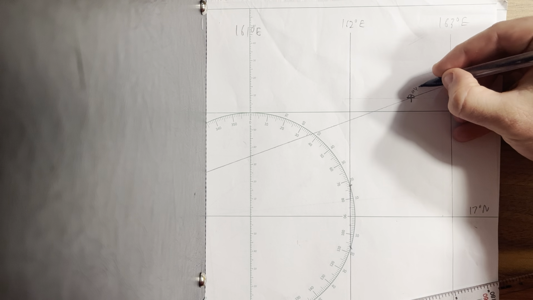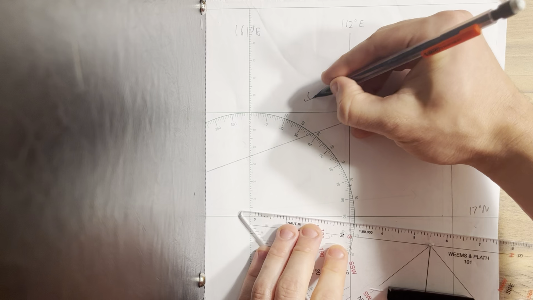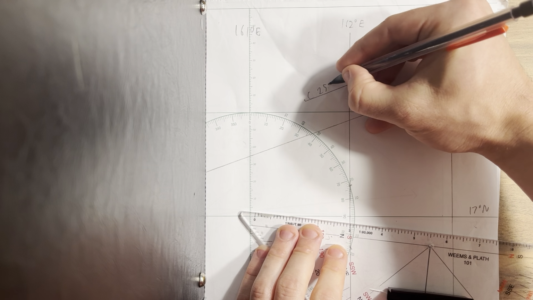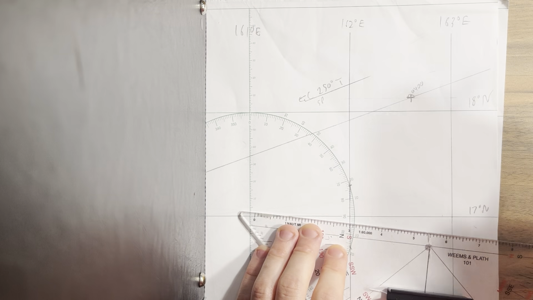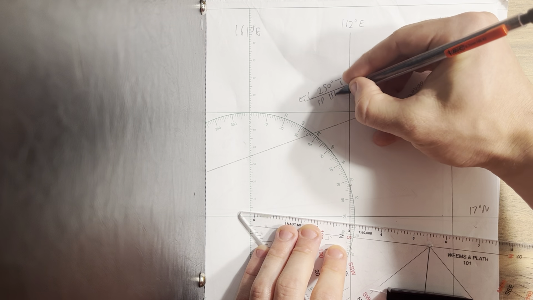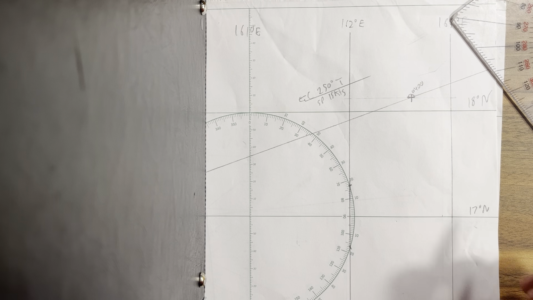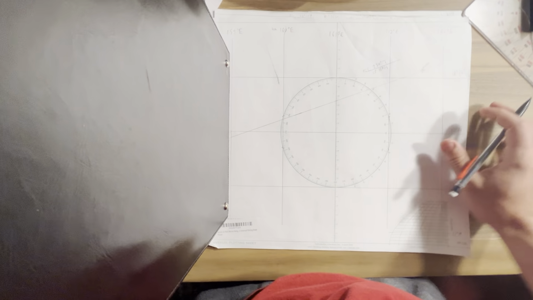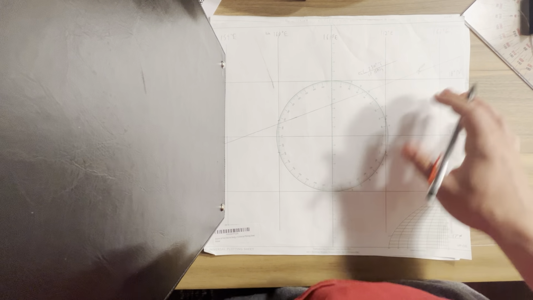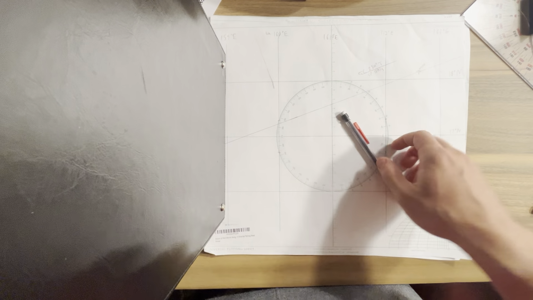Label that 0400. All right, course 250 degrees true. Speed 15 knots. Okay. Now we actually have our plotting sheet prepared so that when we move on to these problems, we can find everything and plot it down and get our fixes.